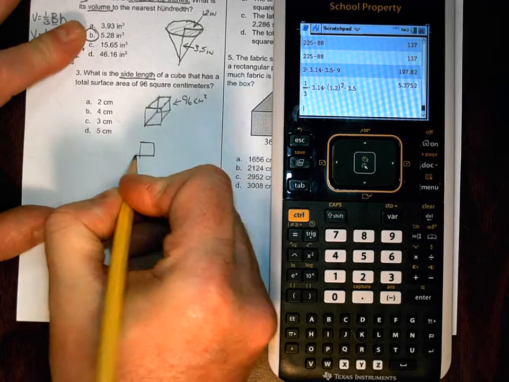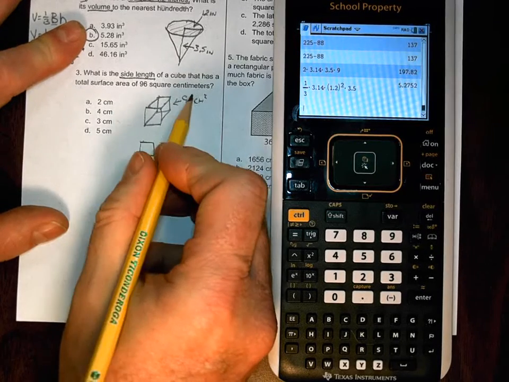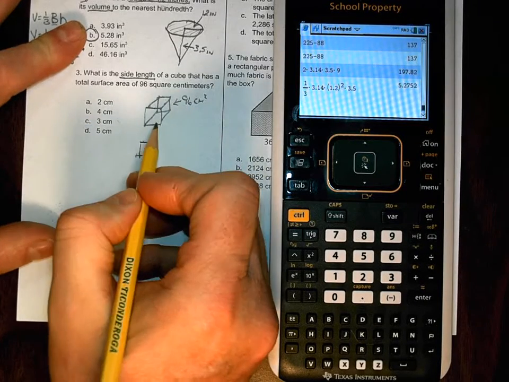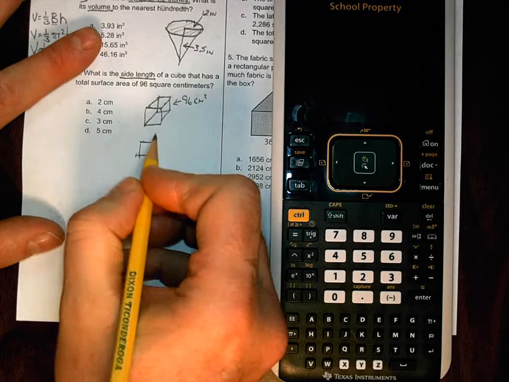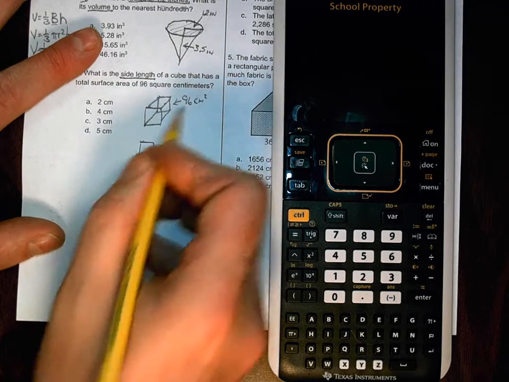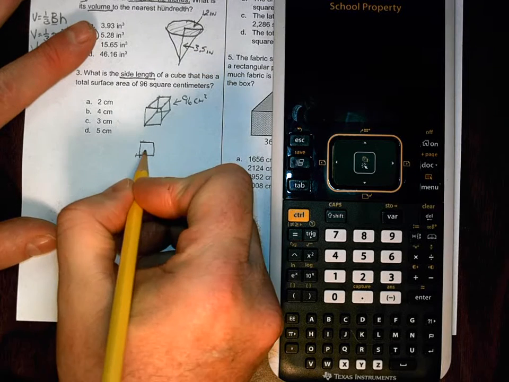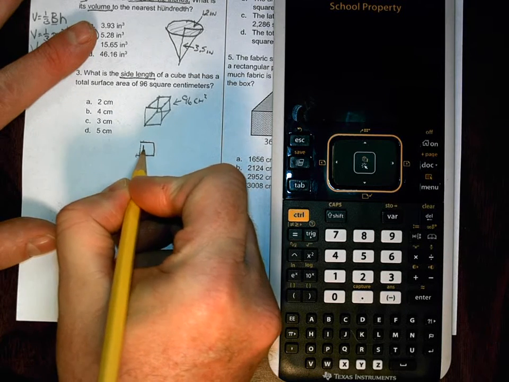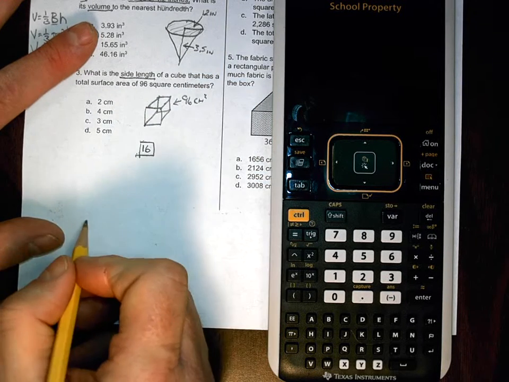So if 96 square centimeters is the total surface area of this cube, how do I find the surface area of just one of those sides? Well, I divide 96 by 6. That gets me an area of 16 centimeters squared.